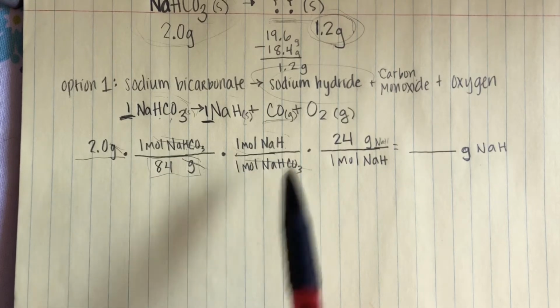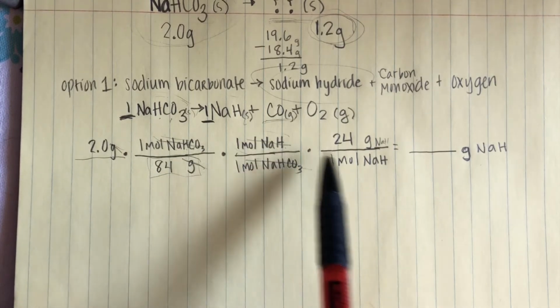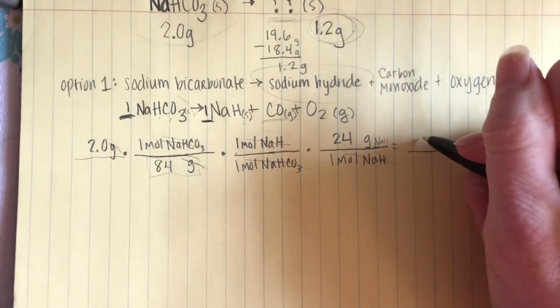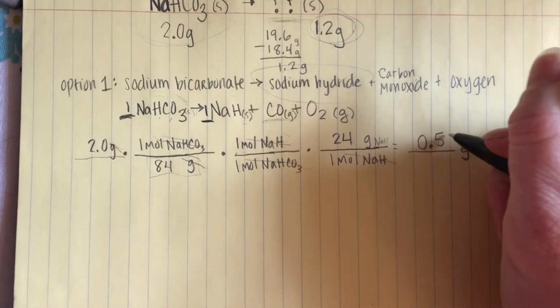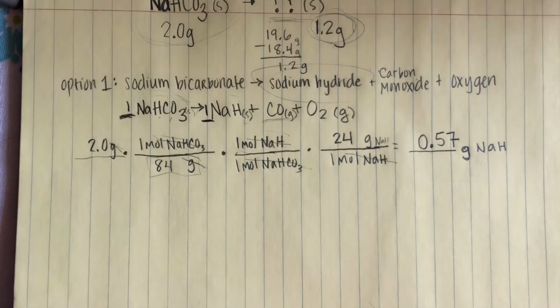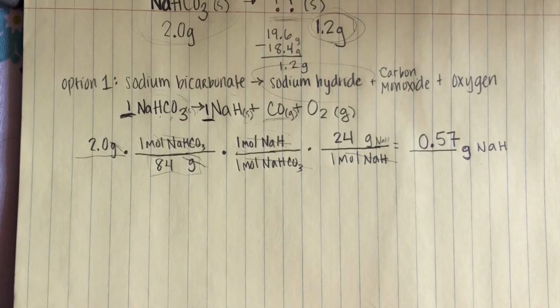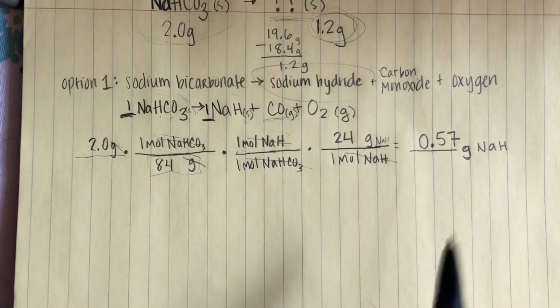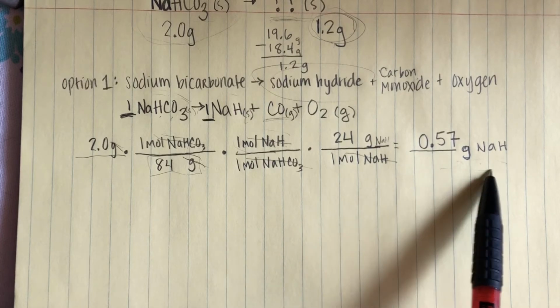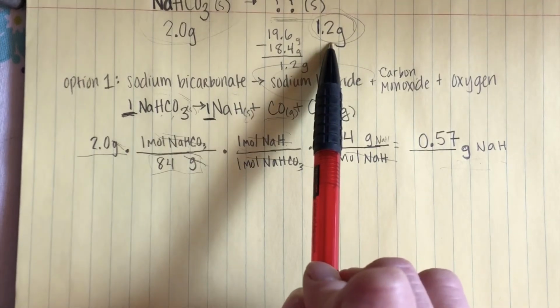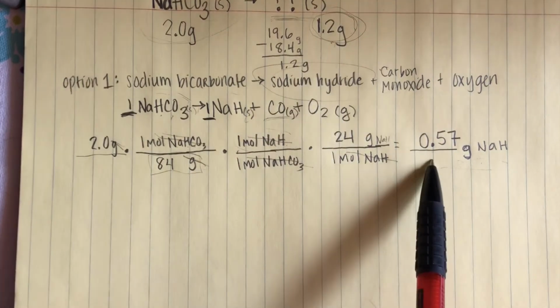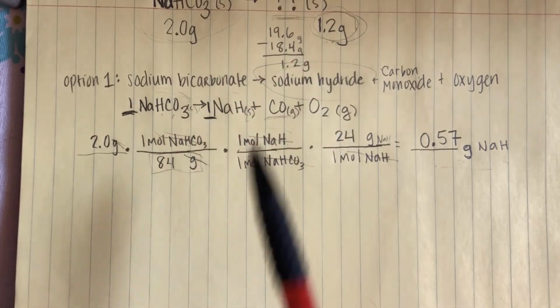Moles of sodium bicarbonate cancel out. Moles of sodium hydride cancel out. And we're left with grams of sodium hydride. So we ended up with, as an expected mass, if this were the right equation, 0.57 grams. Is that close to 1.2? Not really. It's less than half of what we should expect.